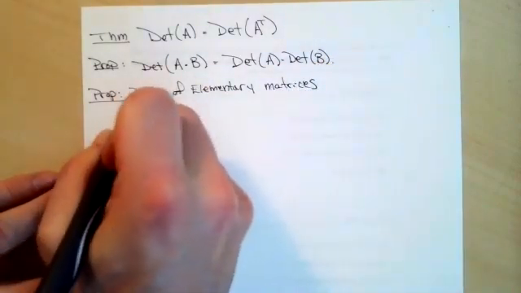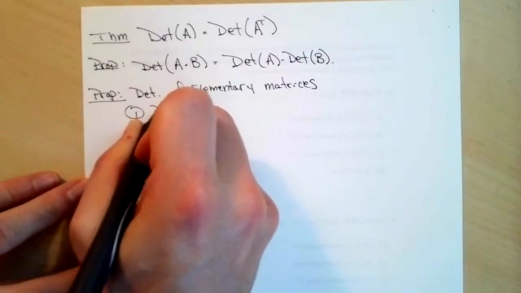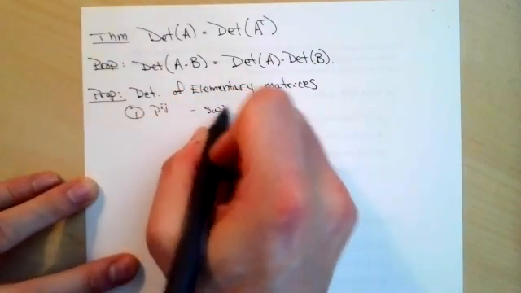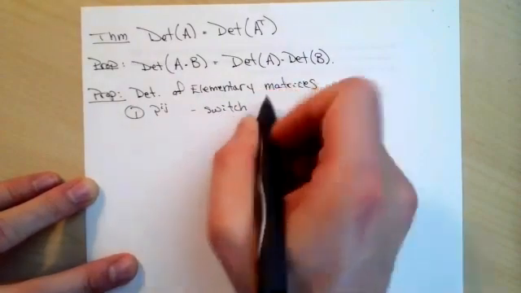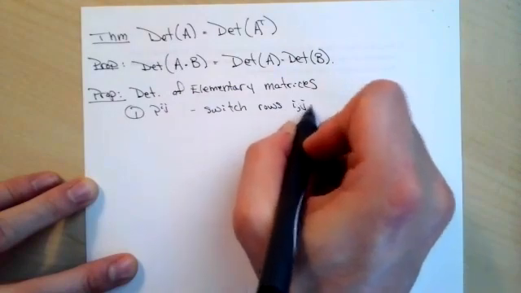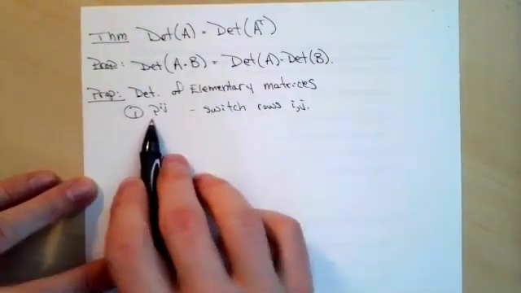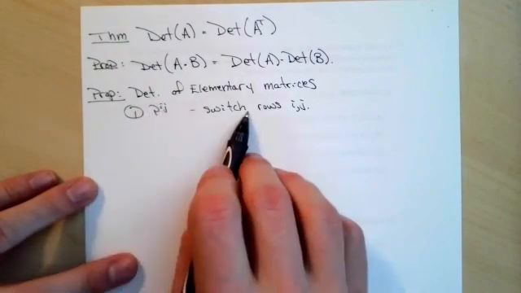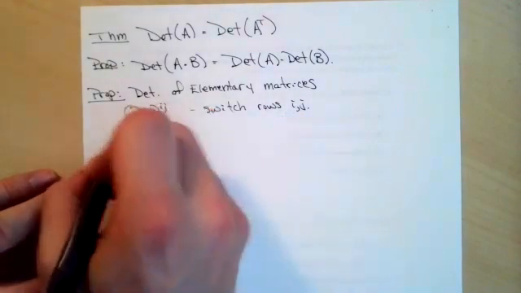We've had, so type 1, we said P_ij was switching the rows, or switch rows i and j. If we act on the left, if we have multiplication by this matrix on the right, it'll switch the columns i and j.